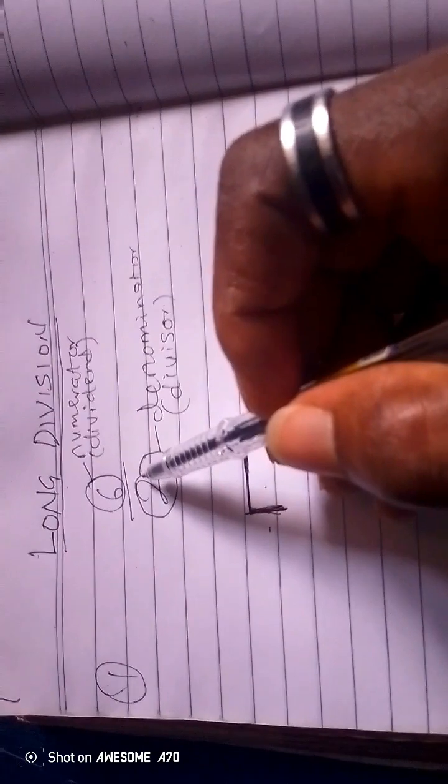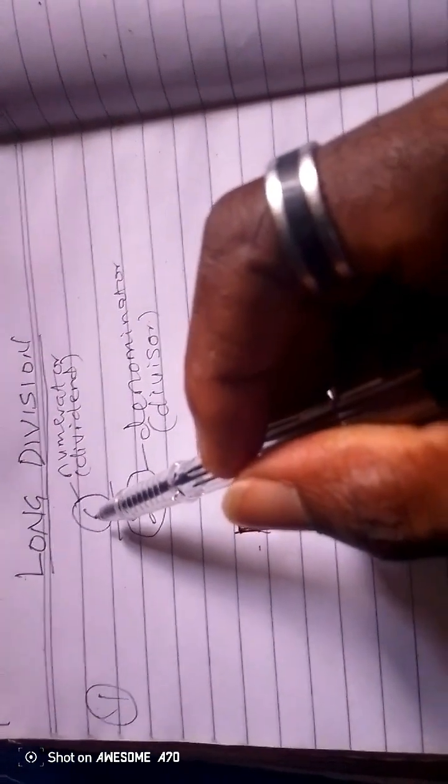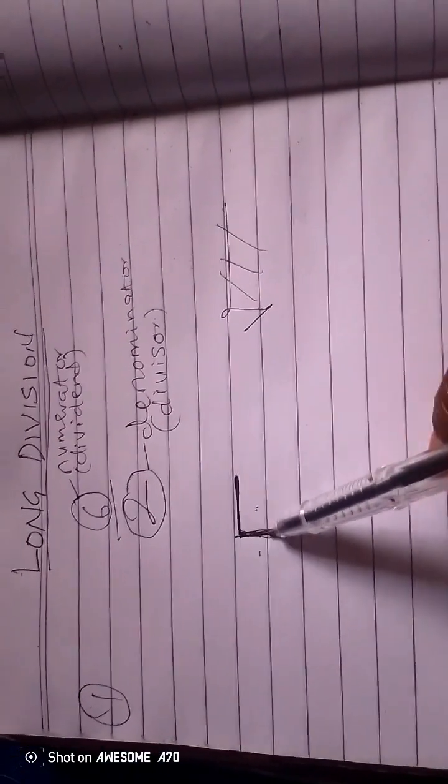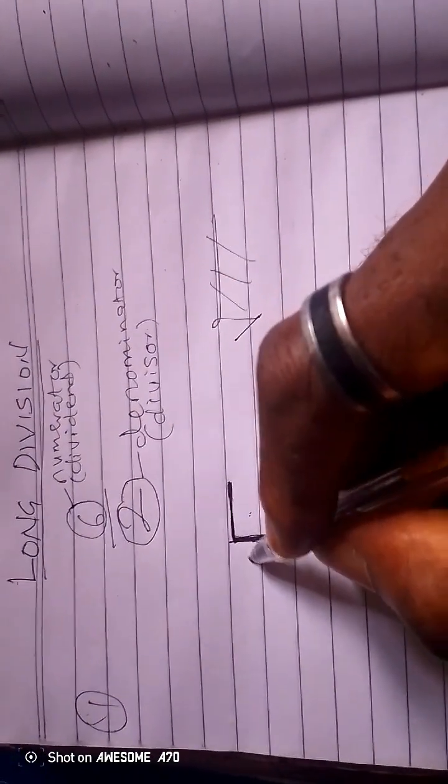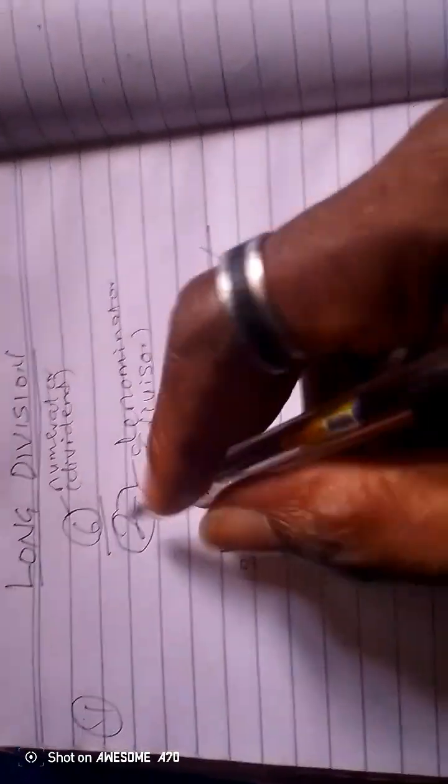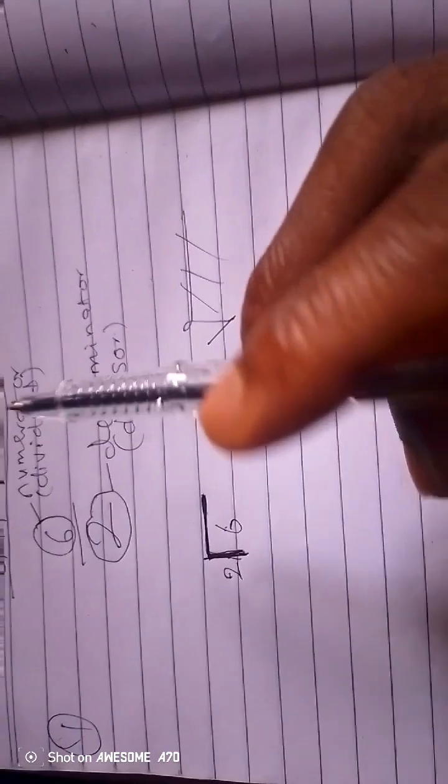Don't forget that this is an improper fraction, where the numerator is bigger than the denominator. So the numerator will always come inside the long division symbol, while the divisor, that's the denominator, will always come outside. So 2 comes here and 6 comes here. Don't forget the placement. Numerator inside, denominator outside. So now let's see.